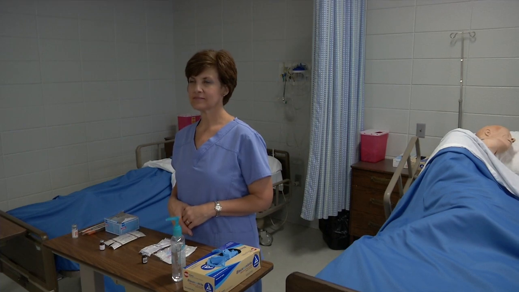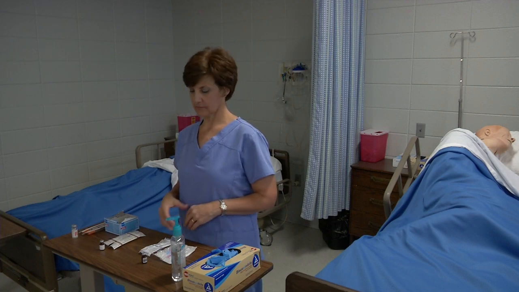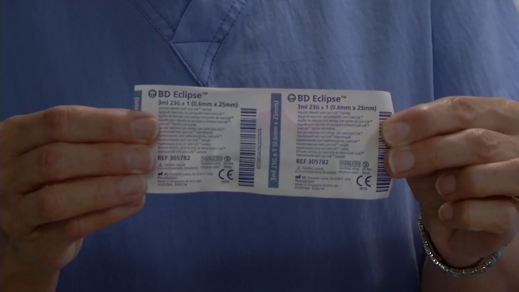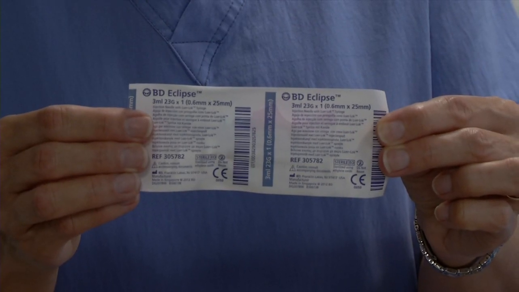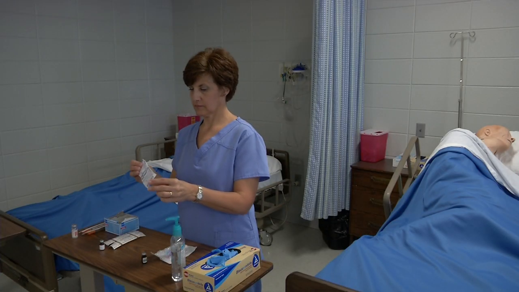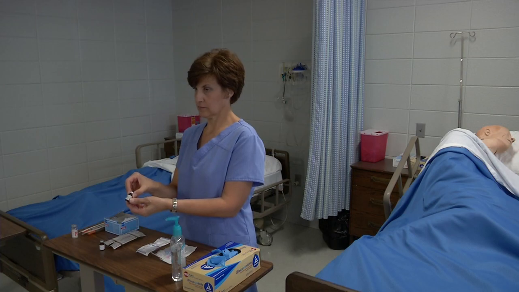We will start with the intramuscular injection. This must be performed at a 90-degree angle. You will choose a 20 to 25 gauge that is 1 inch to 1.5 inches long. You will draw up the medication. At this time, I want you to draw up Toradol 1 milliliter.